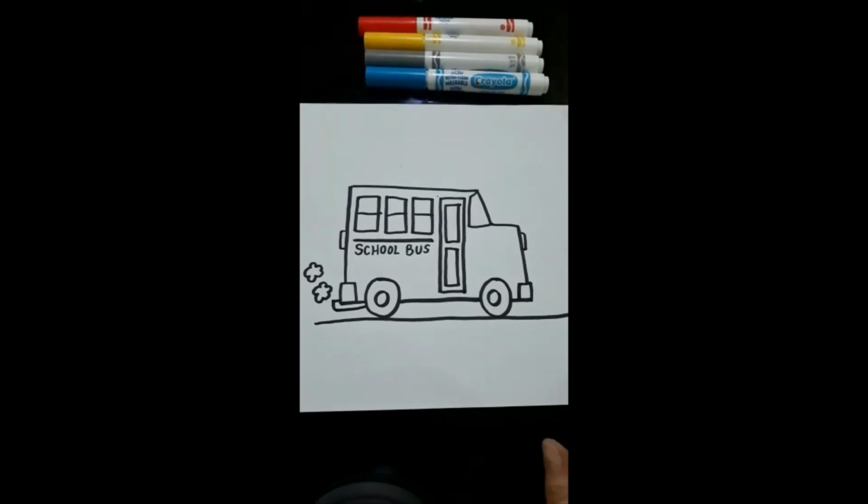Now, after drawing this bus, here comes another fun part. You can color your bus with the paints or with the markers or pencil colors or crayons, whatever you like.